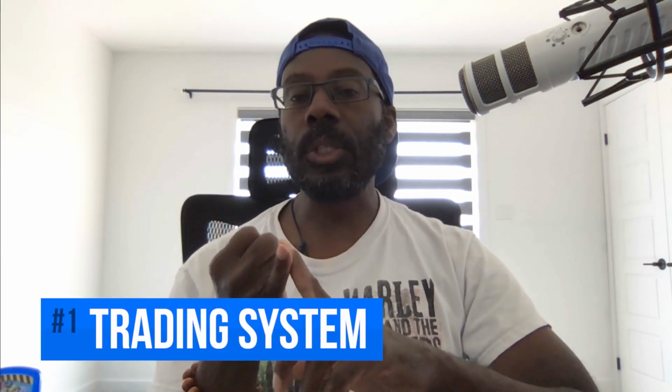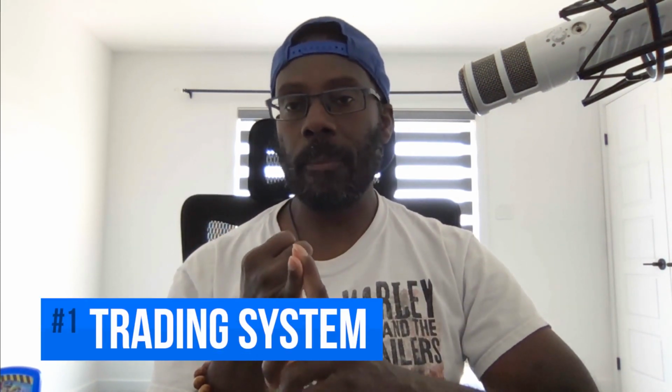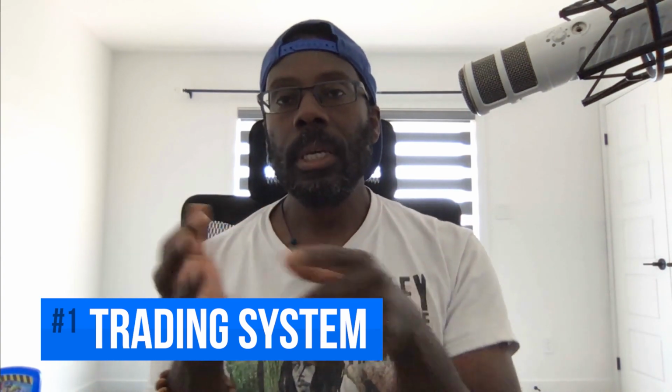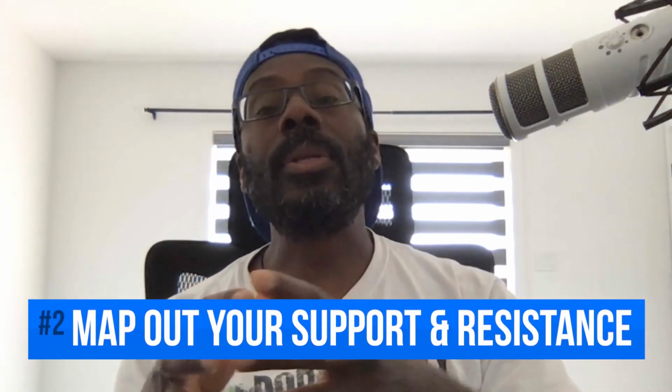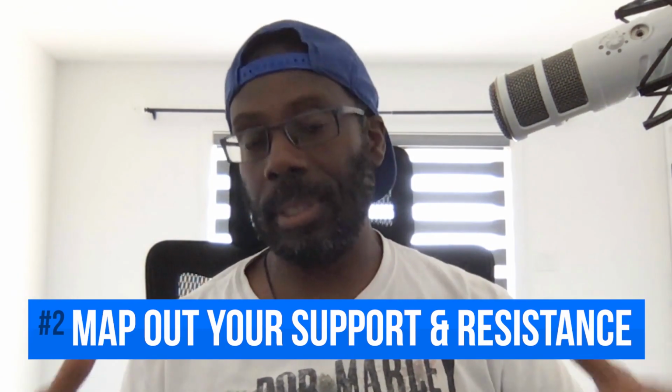So those are the 4 steps that you need to have a highly profitable option trading account. Step 1, we want to make sure that we have a trading system with a defined set of rules. Step 2 is we want to map out our support and our resistance.